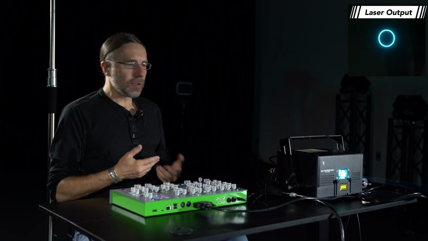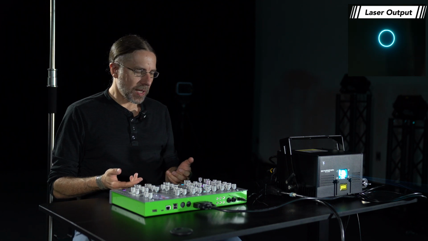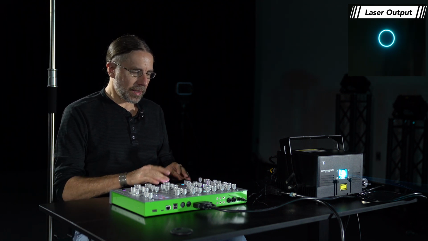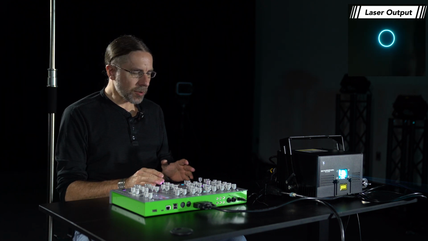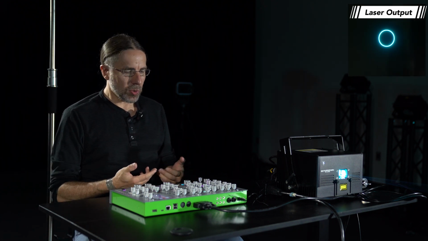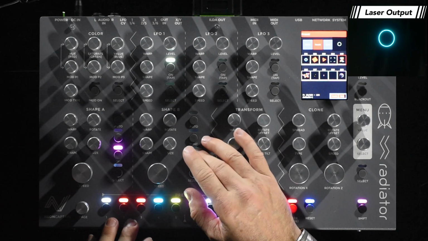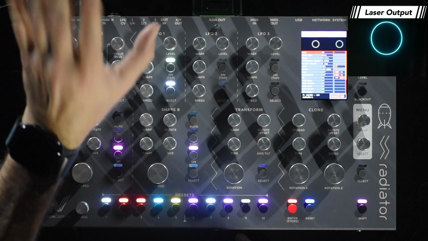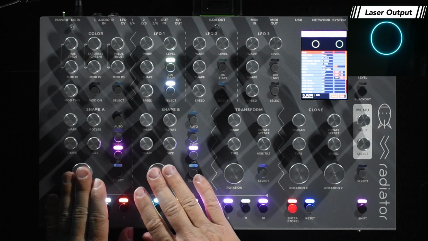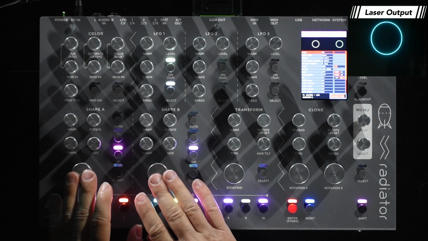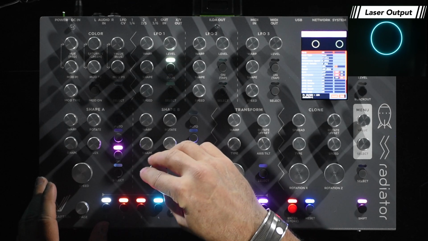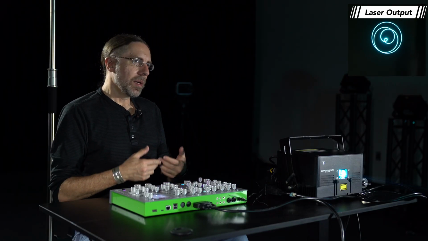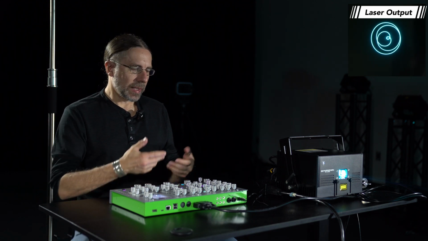And so let's talk a little bit about making more complex abstracts. The radiator has two shape generators, and these shape generators can influence each other to make more complex and more interesting shapes. So I'm going to turn on shape B now, and you can see the size of the circle that we're working with has increased. That's because both shape generators are currently running at the same frequency. So if I start changing the frequency of shape B, you can see we're starting to get more standard expected laser abstracts.